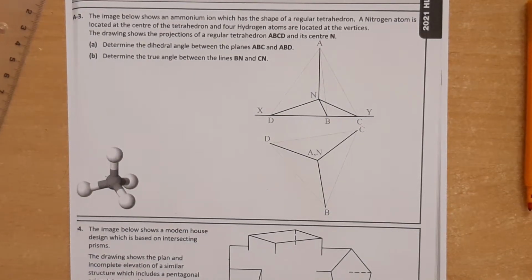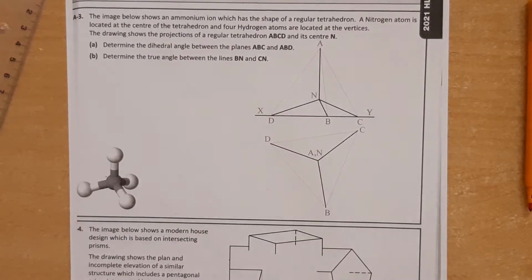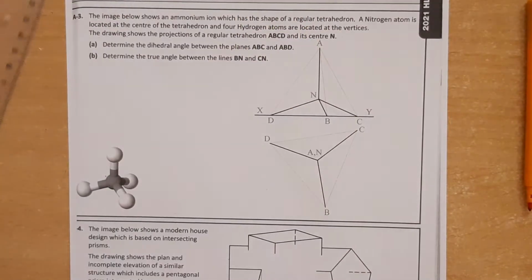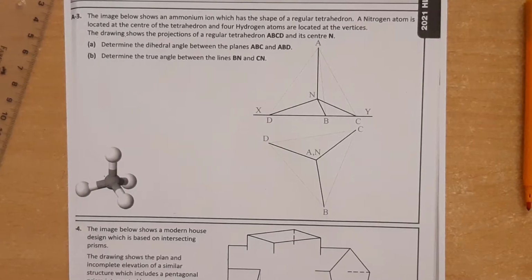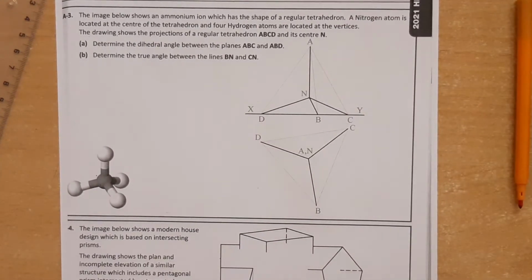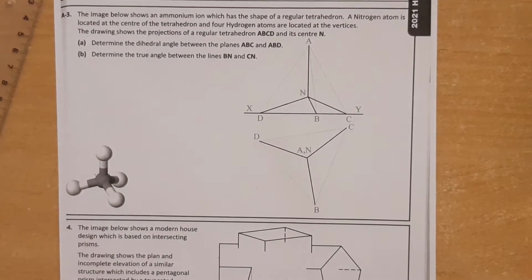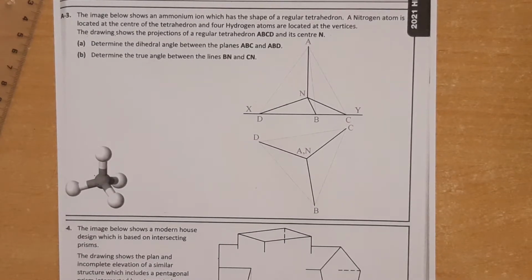Okay, so in this video, I'm creating a little video about the 2021 Section A in the higher level paper, and I'm looking at question A3. This question is based on the dihedral angle and the tetrahedron. Now, parts A and B are very straightforward, very standard dihedral angle or tetrahedron true angle questions. We've been asked to determine the dihedral angle between ABC and ABD.